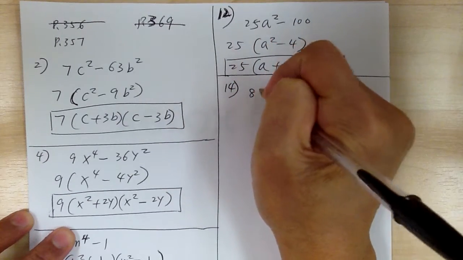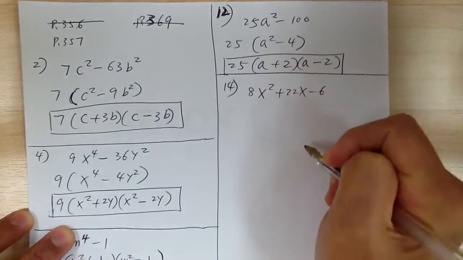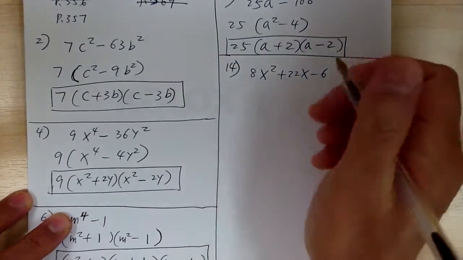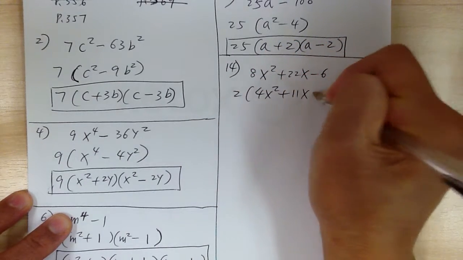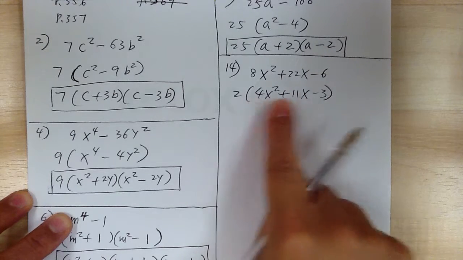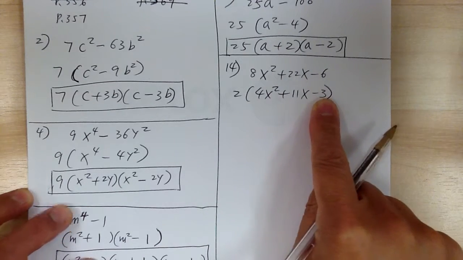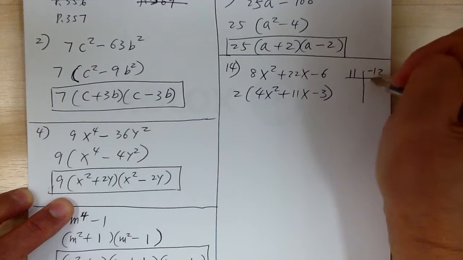You have 8x squared plus 22x minus 6. So step 1, common factor, factor out of 2. Okay, step 2, perfect square. Okay, this is a perfect square, but this is not, so it cannot. So you go to step 4, master product. So you have to use 11 and negative 12.